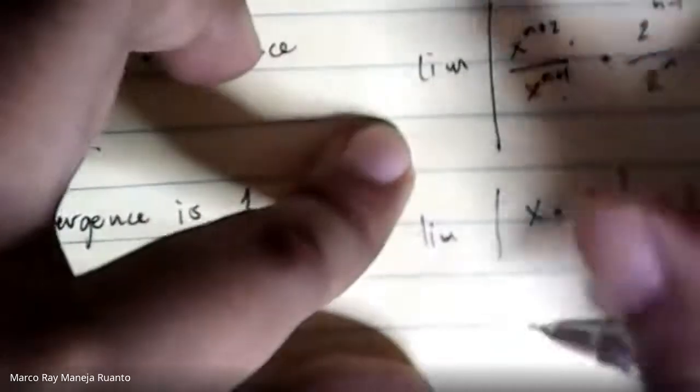So if we take the limit to infinity, this will not change, no? So therefore, we can have absolute value of x is lesser than 1. So we can say absolute value of x is lesser than 2. So therefore, the radius of convergence is 2.